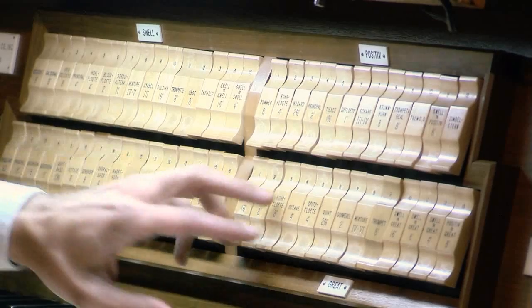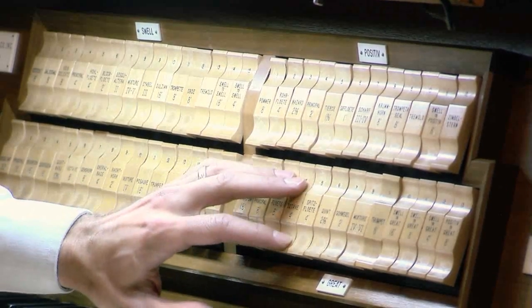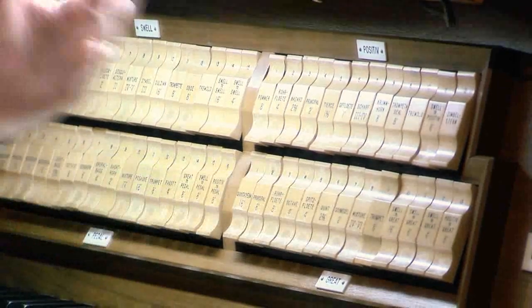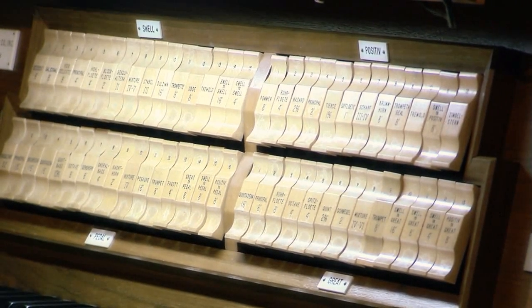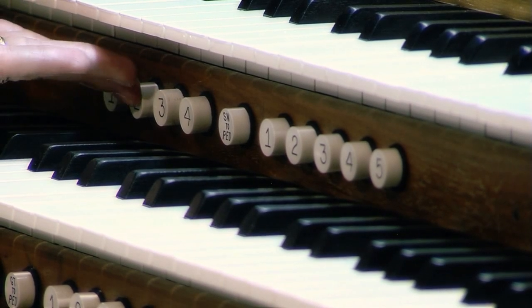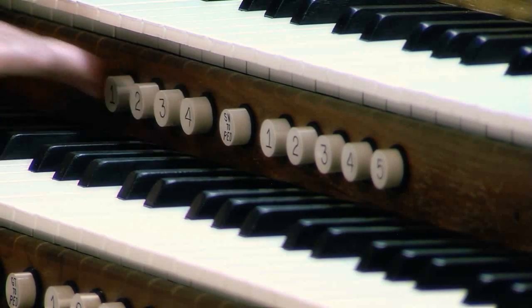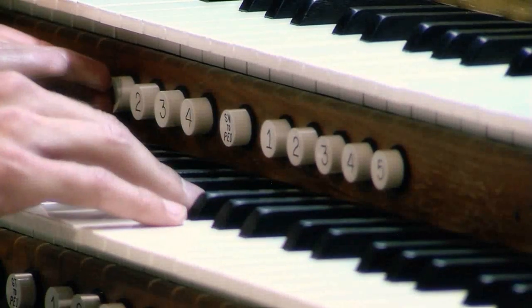The things you see up here are the stops, and each stop controls a set or various sets of pipes inside the instrument. Those stops can be controlled or preset with these buttons you see called pistons, and the organist can have different combinations of sound automatically set and ready to go.